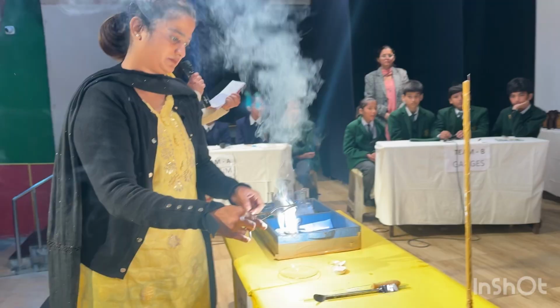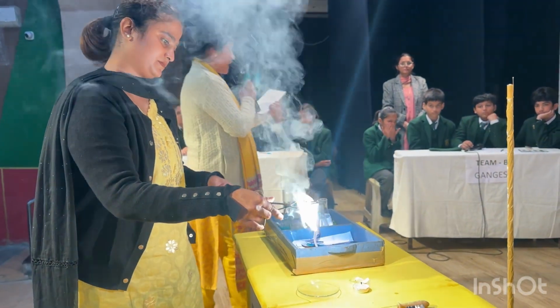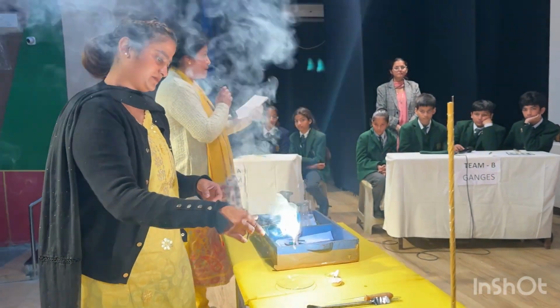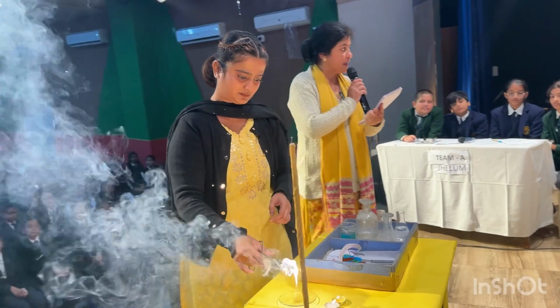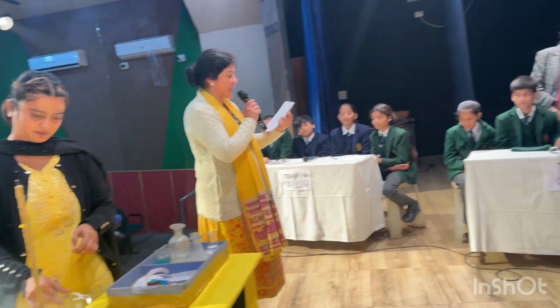Now, you can see the white bright flame and white powder formed afterwards. The ashes are white in color.